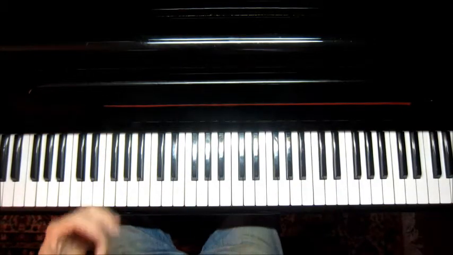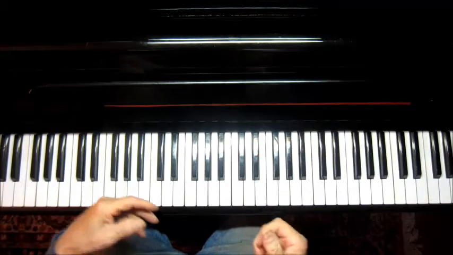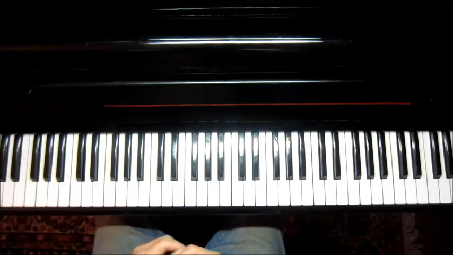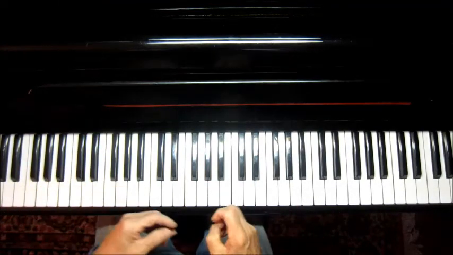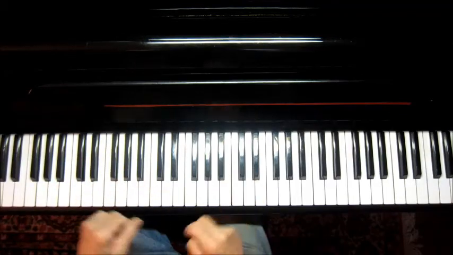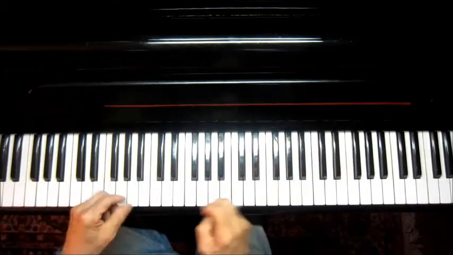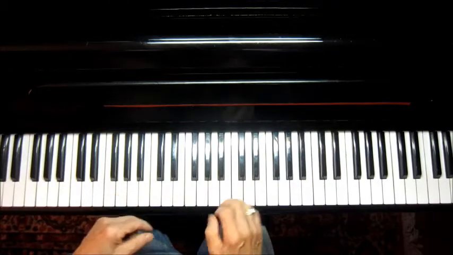Now the simplest way to extend an ending is simply to create a plagal cadence by the use of the 4 chord. So let me pick up a simple song, how about the birthday song? And I'm going to move things into C. It'll be a little easier for you to follow, I hope.